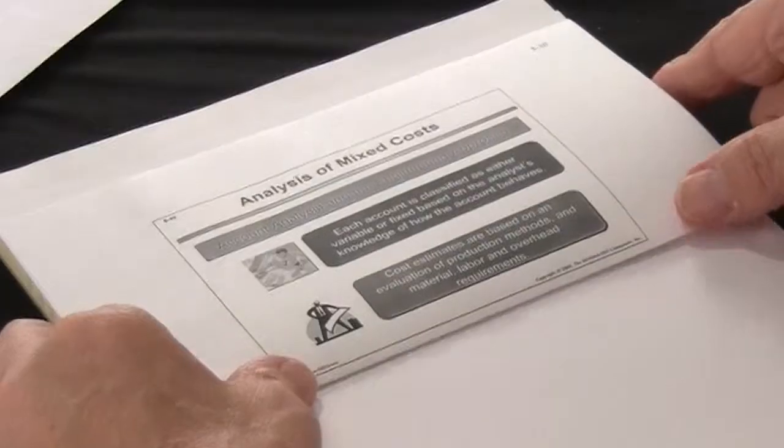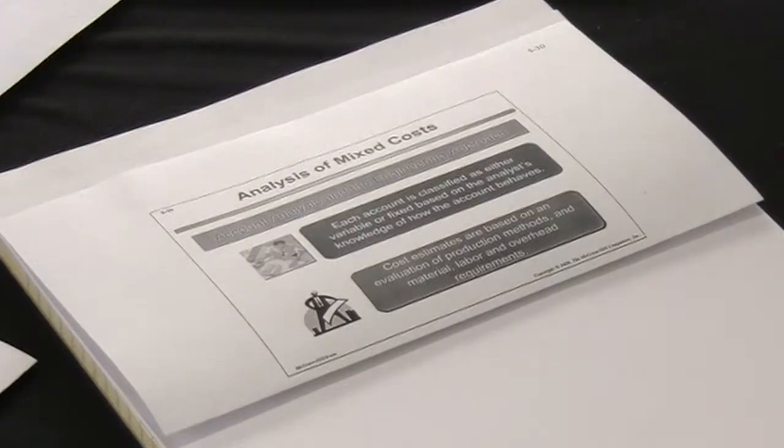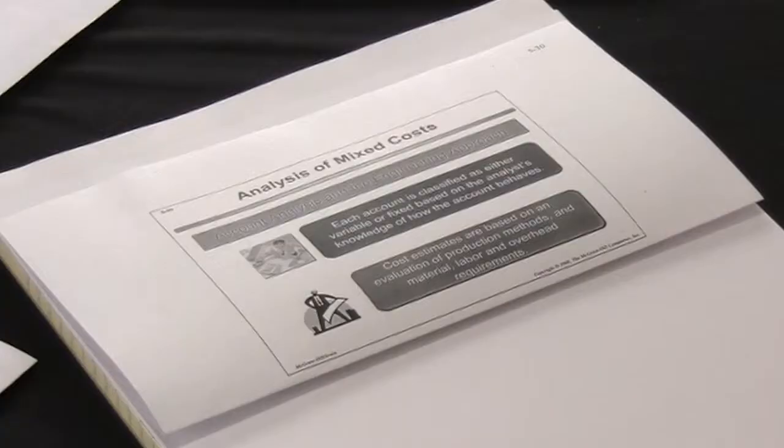The question is, which accounts have a mixed cost element in them? How do you determine that? Well, it's conceivable that a firm might do an engineering analysis of every account and determine whether or not it's a fixed cost account or a variable cost account, and also determine whether or not it might have a mixed cost component. And actually, we did do this in my career.